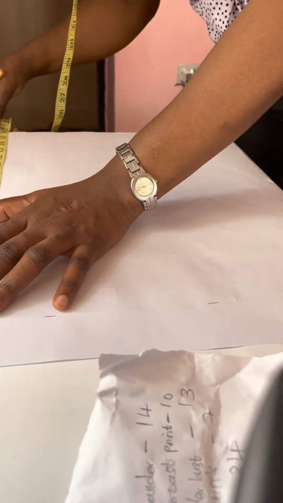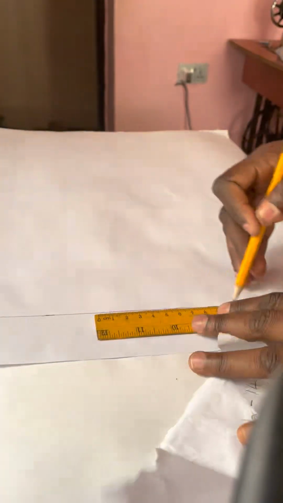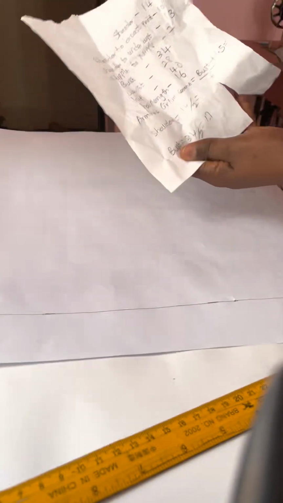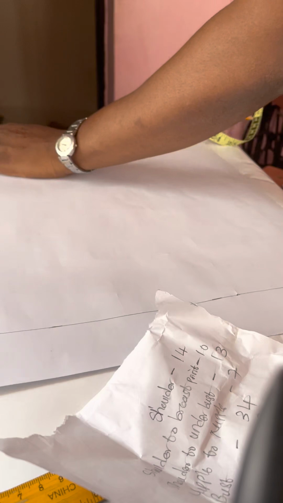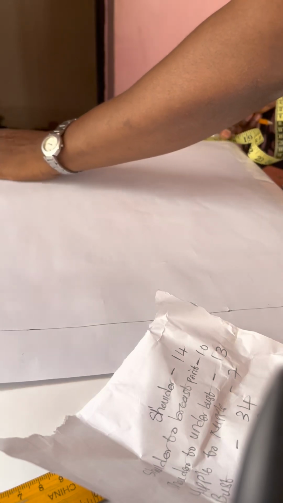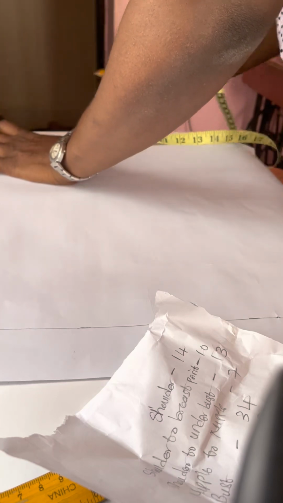Before marking it out, this is 16. Let me rule a straight line. This is our 16. So our bust divided by 2 is what? 17. So let's mark 17 on this paper. This is 17. So I'll rule a straight line.